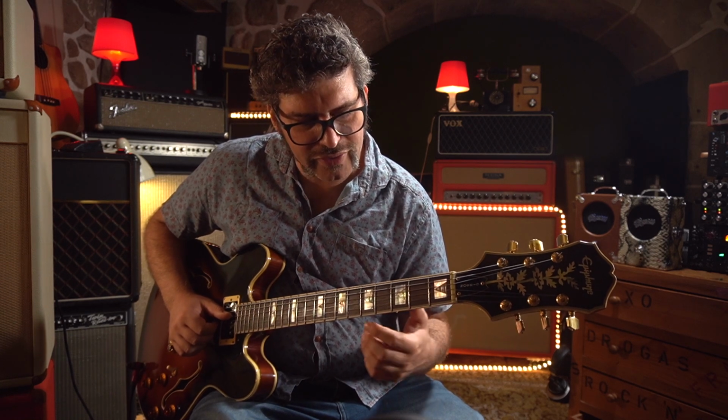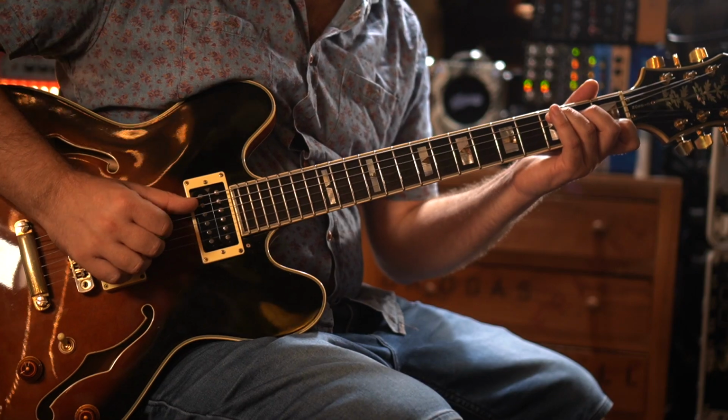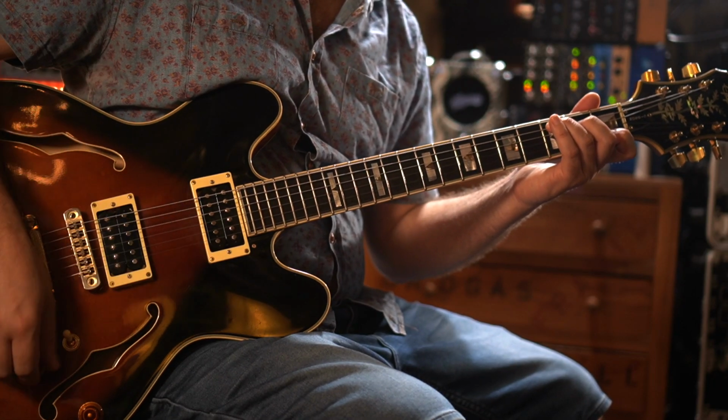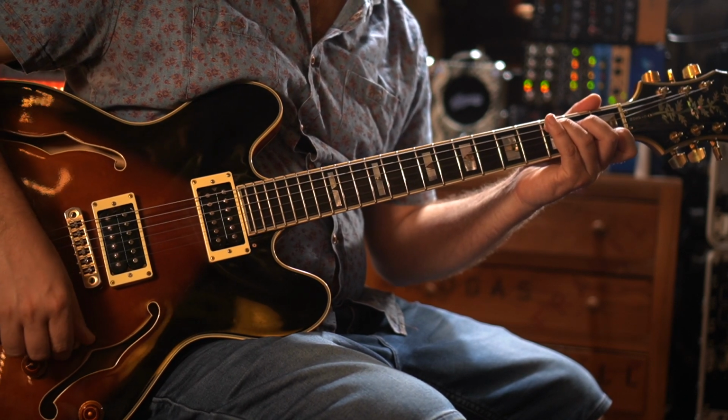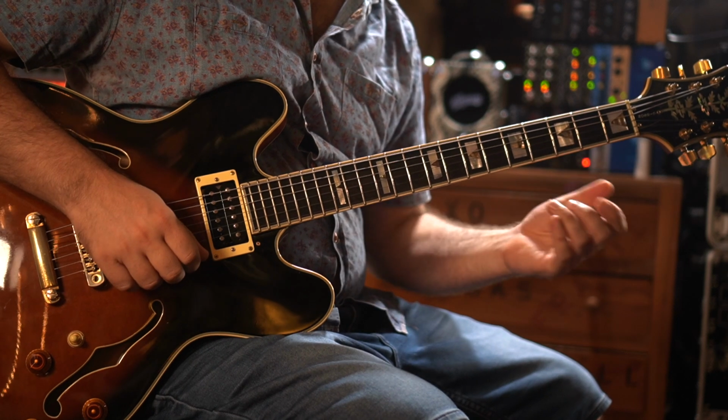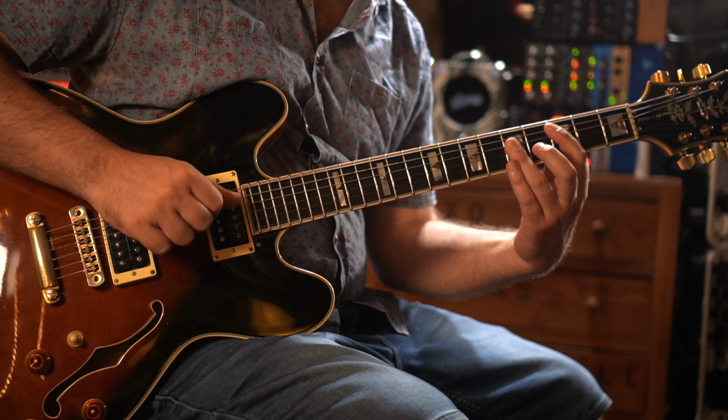Then there's also a great trick in morphing the C shape with the A shape. So you come here from a C shape, okay, and you go to the A shape.